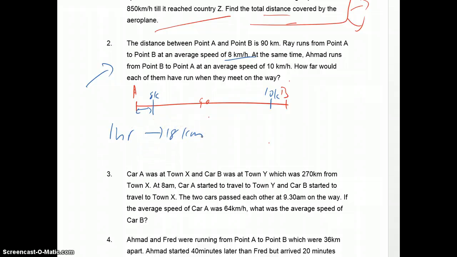To find out when they will hit the 90 kilometers mark, all we need to do is get 90 divided by 18, and the answer is 5. So it takes 5 hours. That's the answer, simple as that.